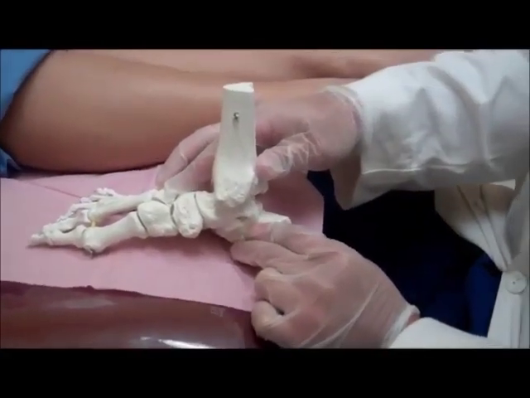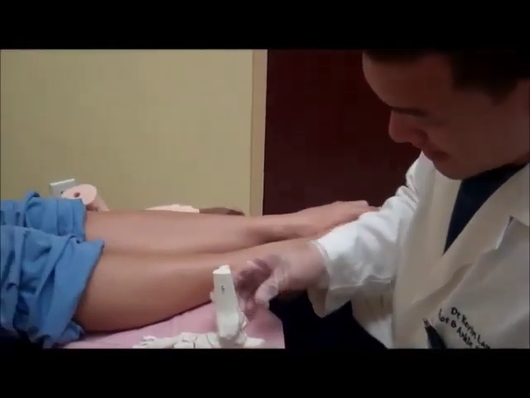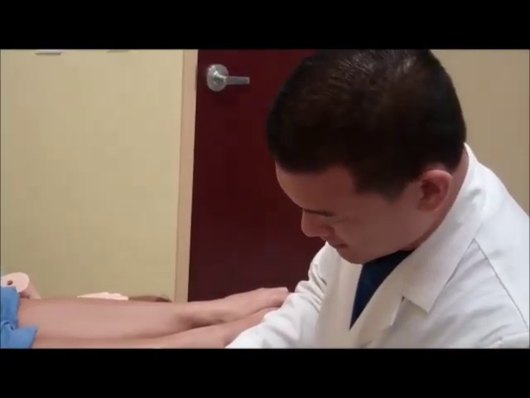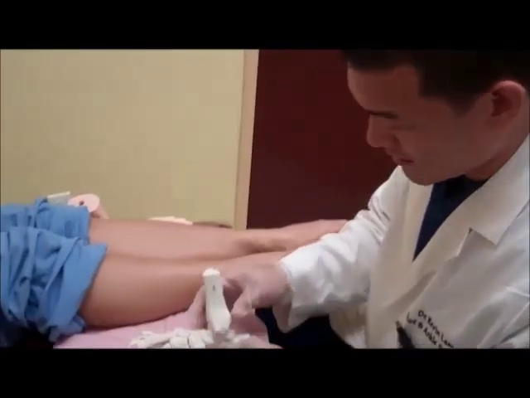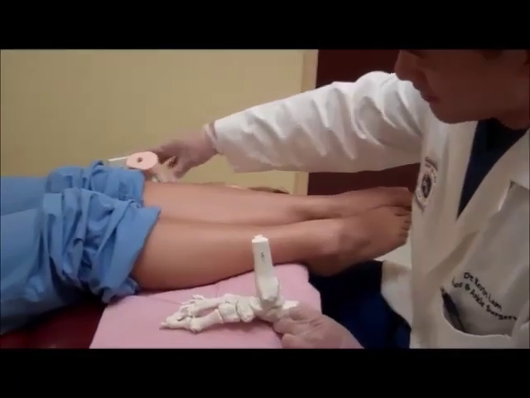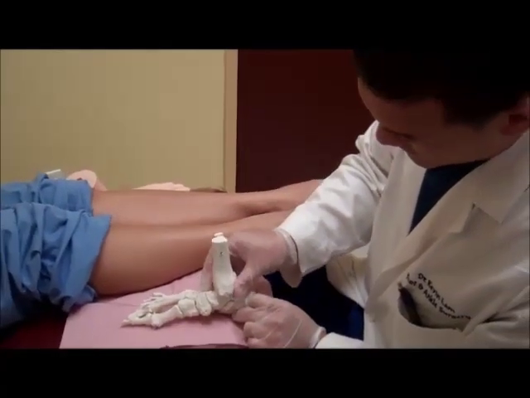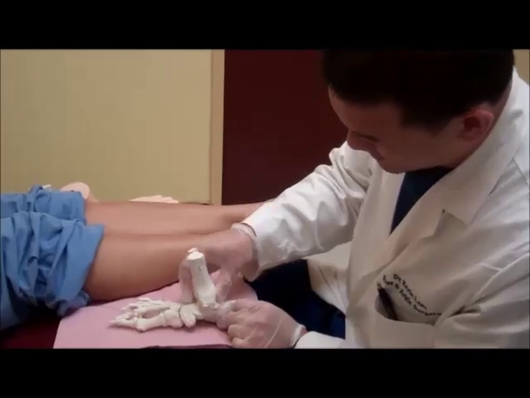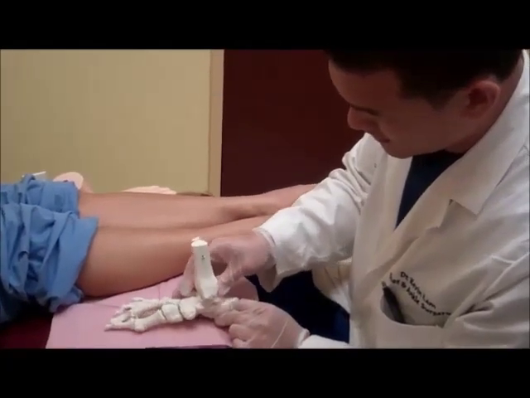Now I have a very popular blog that talks about that. You can read that, see some pre and post-op x-rays, and hopefully this video will give you a good insight about adult acquired flat foot with the foot model, as well as give you an idea of how adult acquired flat foot happens, from a normal foot to a flat foot.